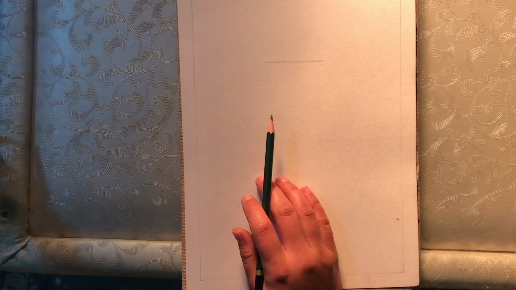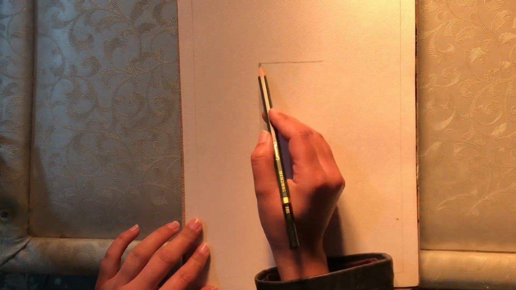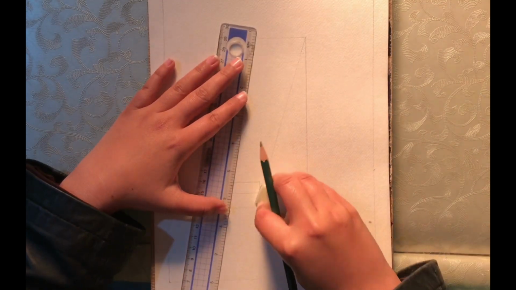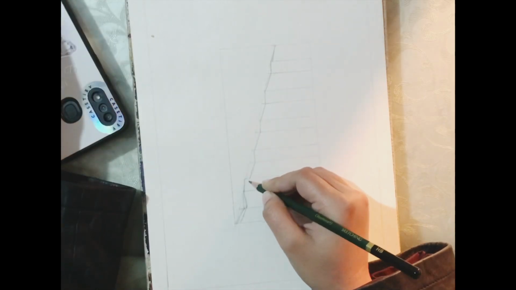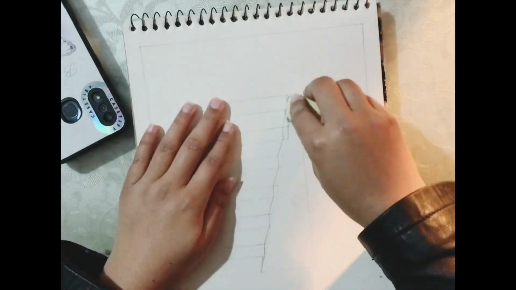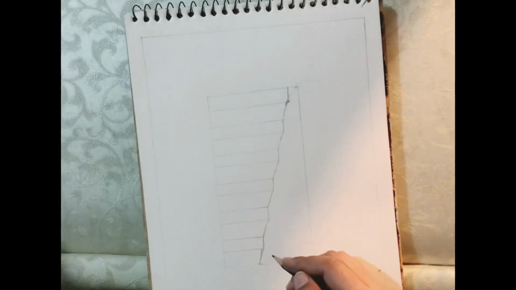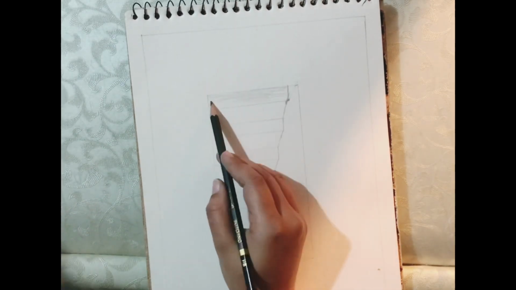Guys, start your 3D pencil drawing by outlining the basic shapes and forms. Use light basic lines to establish the structure of your object. Whether it's a simple object or a complex scene, focus on capturing the fundamental shapes accurately. This step sets the groundwork for the dimensional aspects of your drawing, guys.